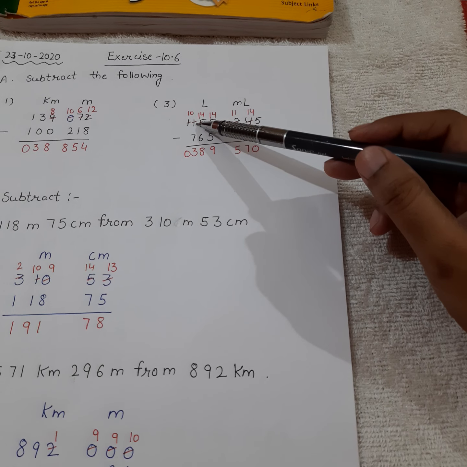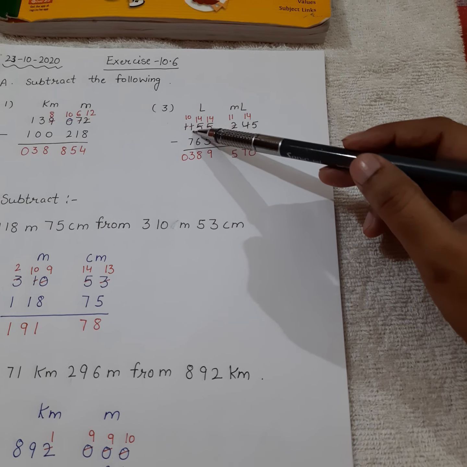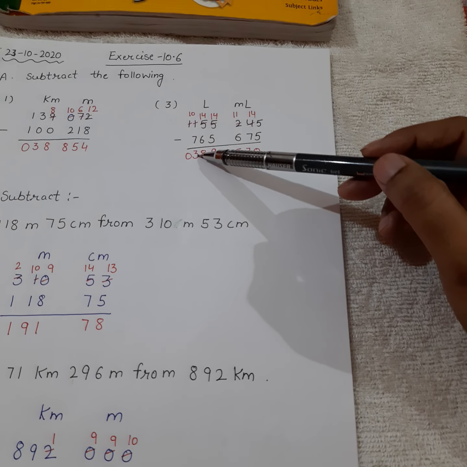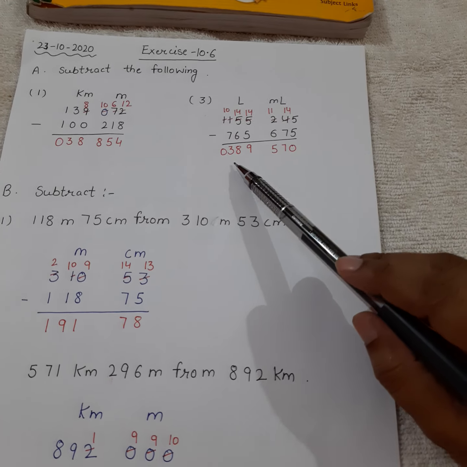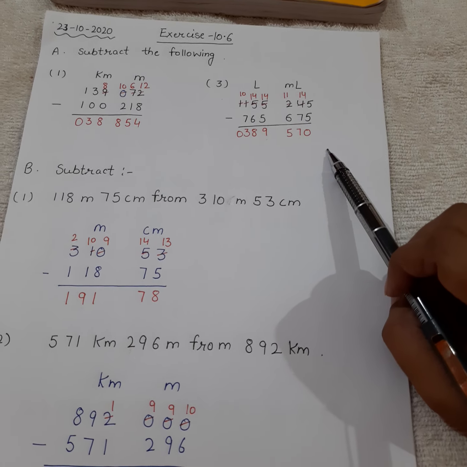Here 4 left, so 4 cannot subtract 6. Again this will take borrow from 1. So now 14 minus 6, 8. Here 1 gave borrow, so here 0 left. But 0 cannot subtract 7, so it will take borrow from this one. So this is 10 now. 10 minus 7 is 3. So the answer is here 389 liter and 570 milliliter.